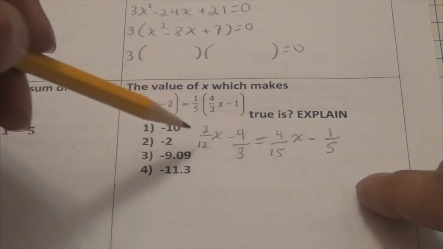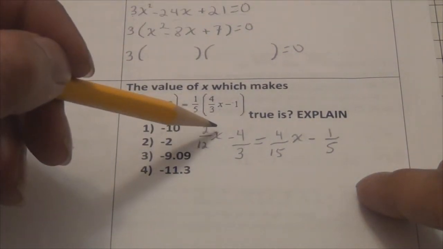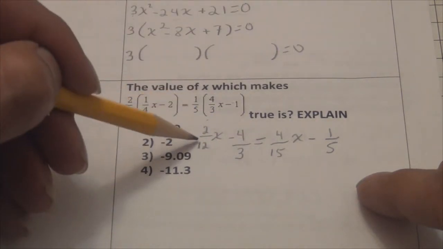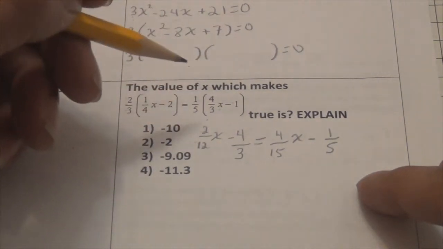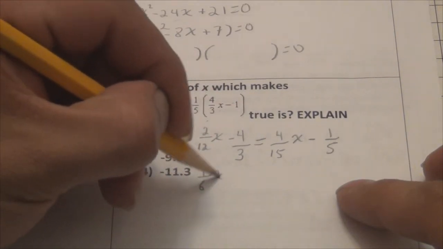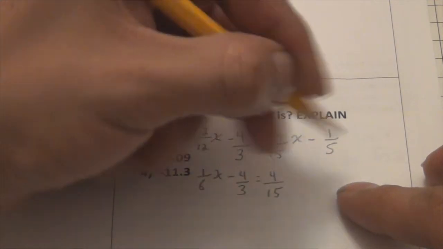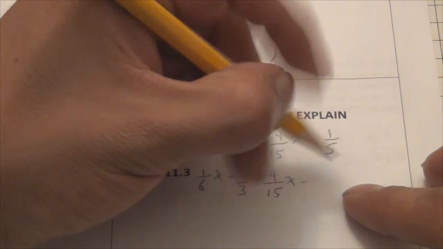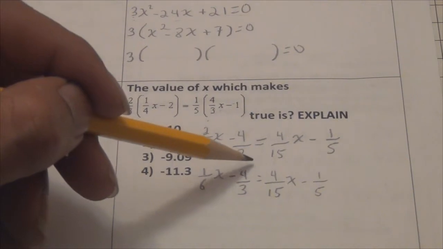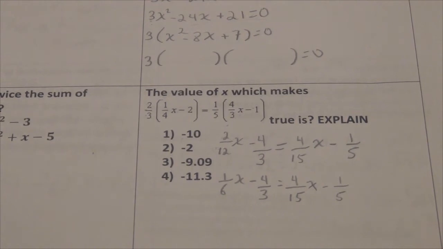Okay, so now I have this equation. So what I'm gonna do is the following. Let me see if I can simplify some of this. Yeah, I can simplify this one. 2 over 12 is the same thing as 1 over 6, right? So I'm gonna rewrite it. 1 over 6x minus 4 over 3 equals 4 over 15, I don't know how to simplify that, minus 1 over 5.